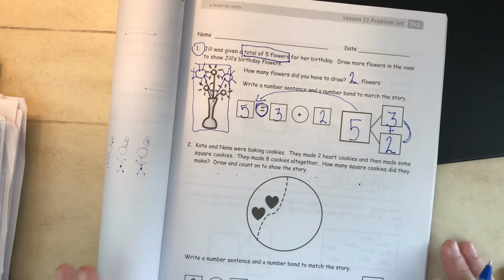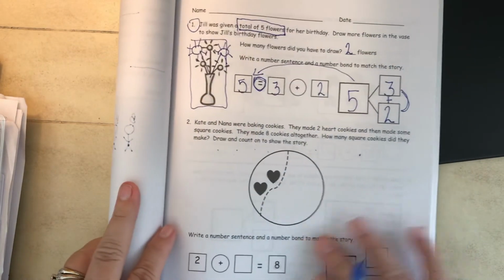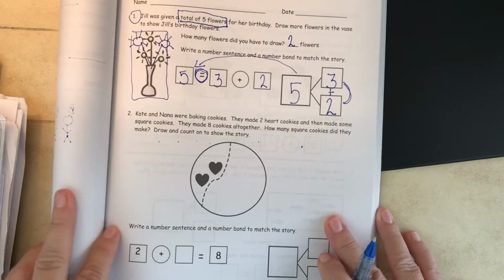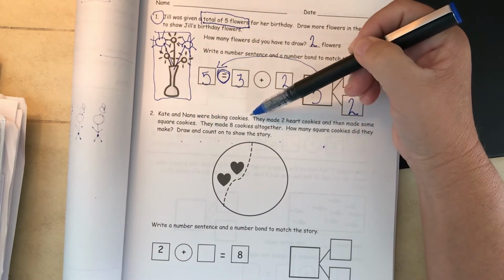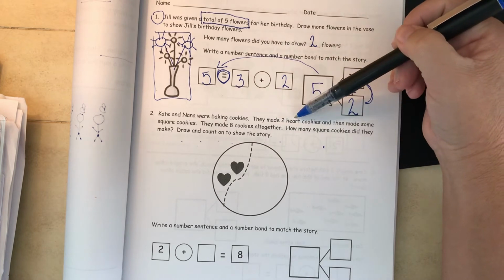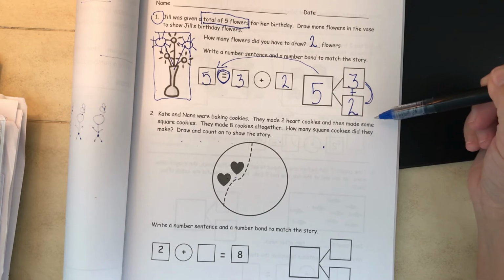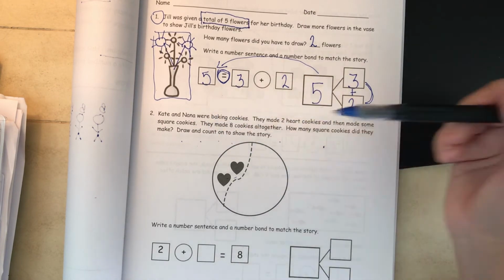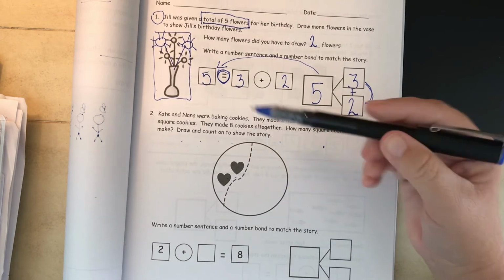All right, I'm going to do one more with you, and then I'm going to have you do problems 3 and 4 on the back with an adult at home, because you'll probably need them to read that to you. Here we go. It says, Kate and Nana were baking cookies. They made 2 heart cookies. Oh, look it. They have their 2 heart cookies. And then made some square cookies. I don't see any square ones. So I do know they had 2 hearts, but I don't see the squares.